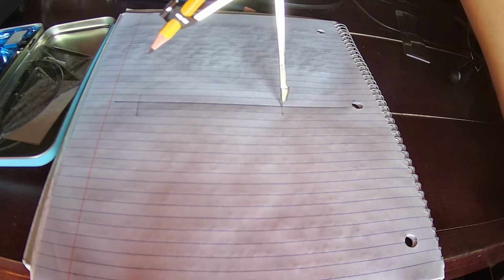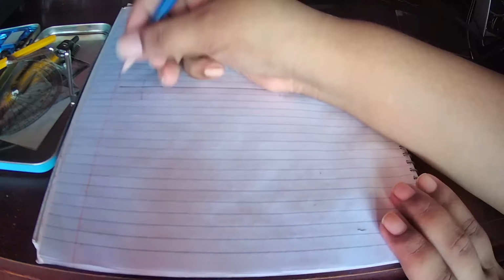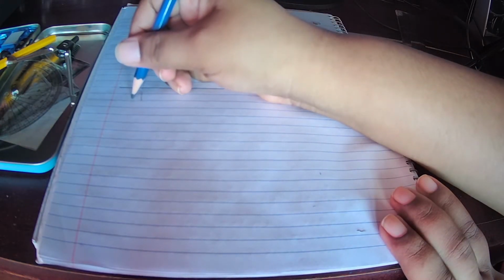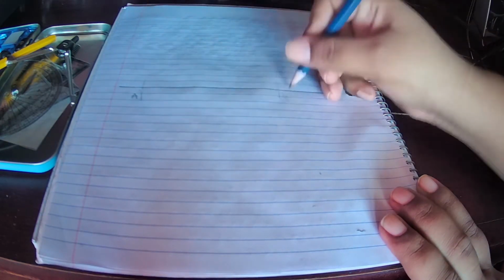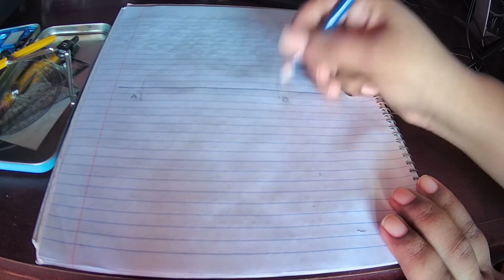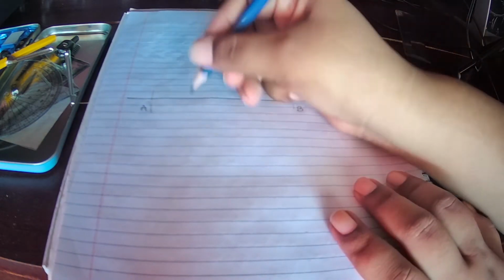All that's left for me to do is label the points A and B as well as the length of my line segment. Labeling my line segment endpoint A and endpoint B. So this is my line segment AB. And now I'm going to label the length of the line segment, which is 9 centimeters.